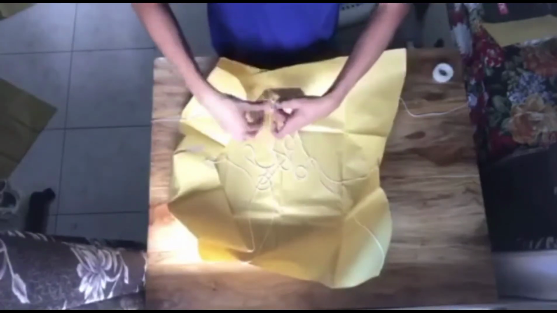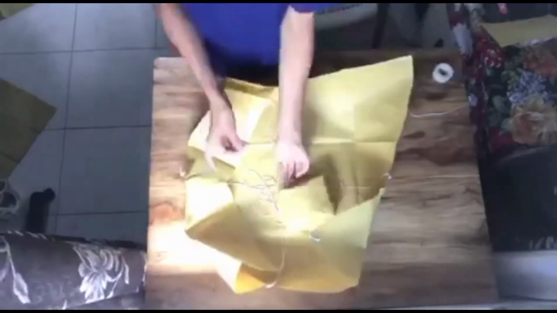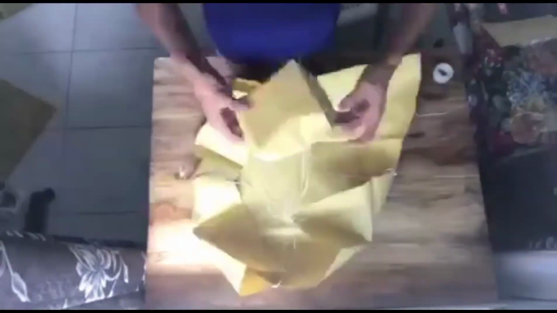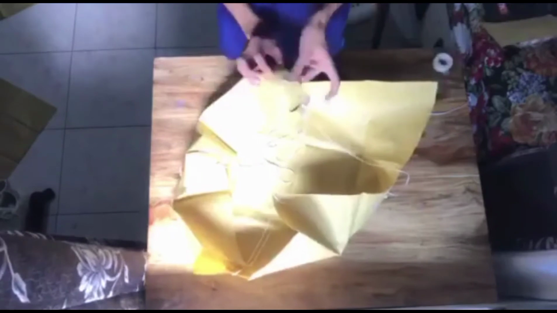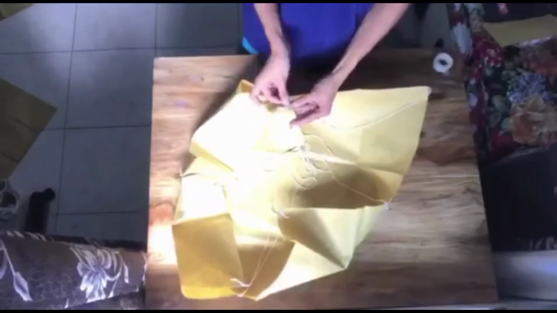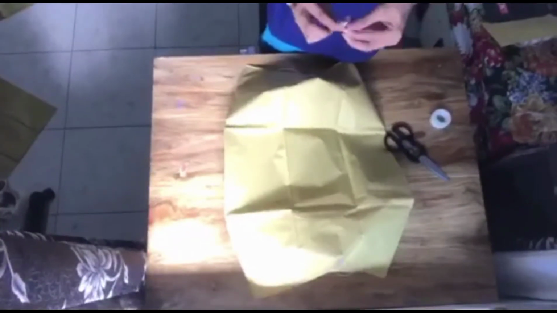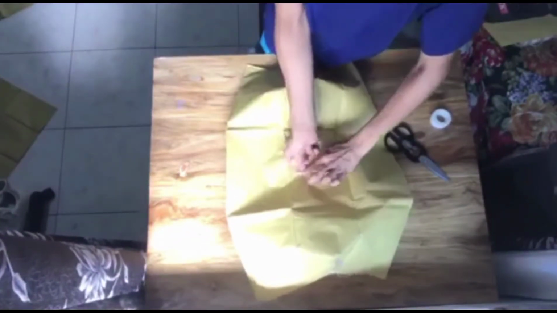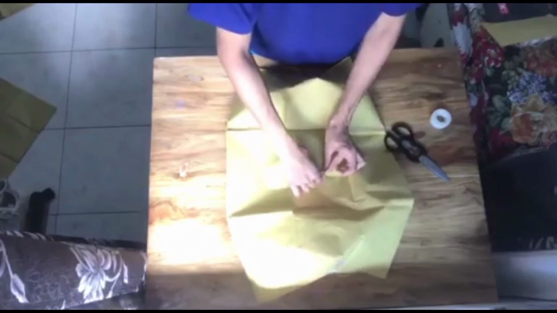Tape each part carefully to ensure the safety of the egg. We added a piece of handle to avoid the paper from crumpling while it is falling.